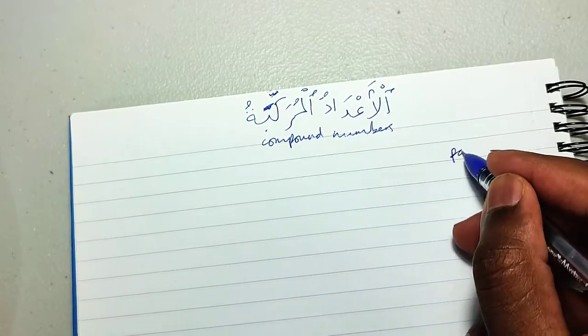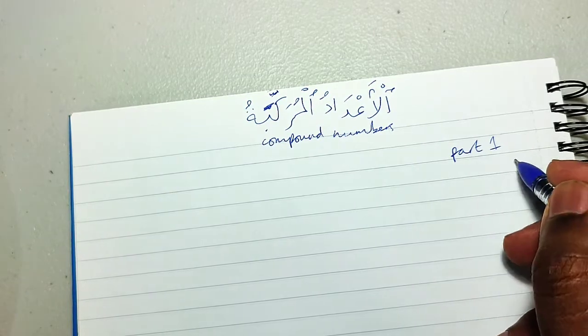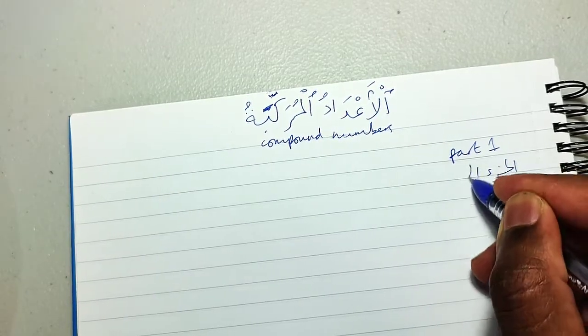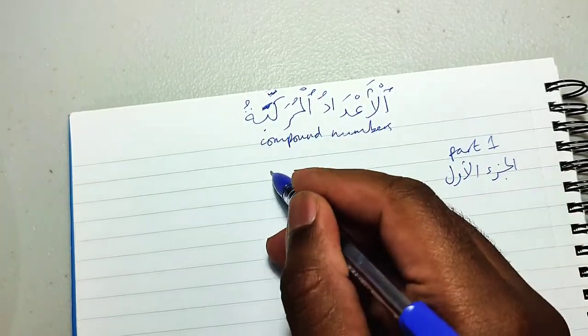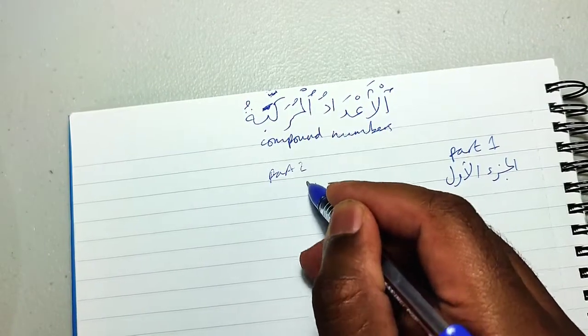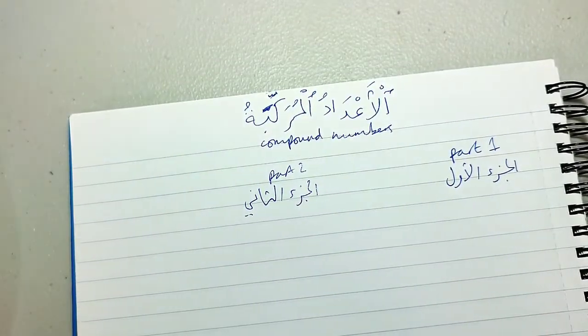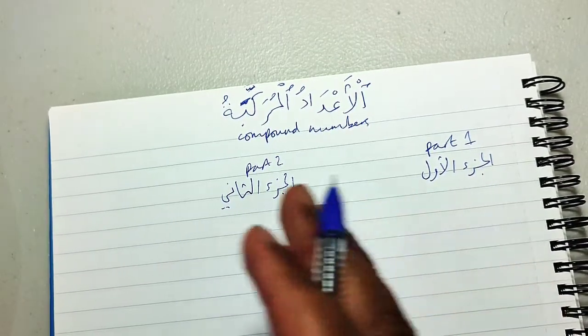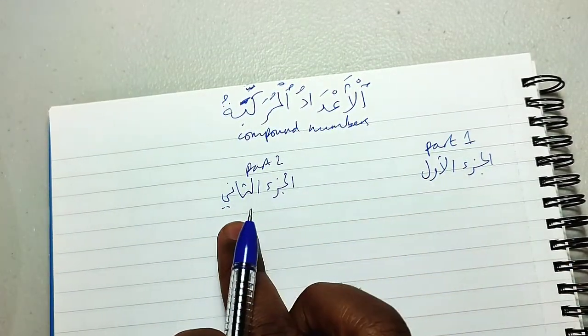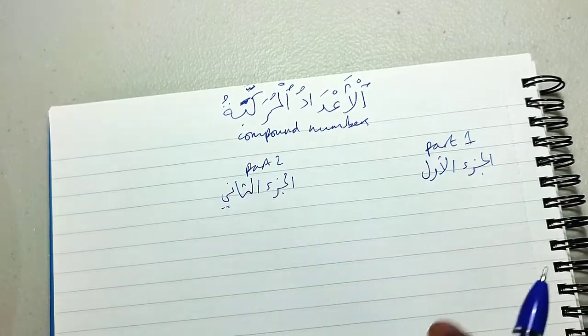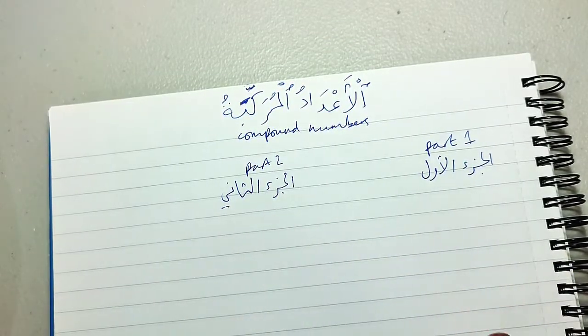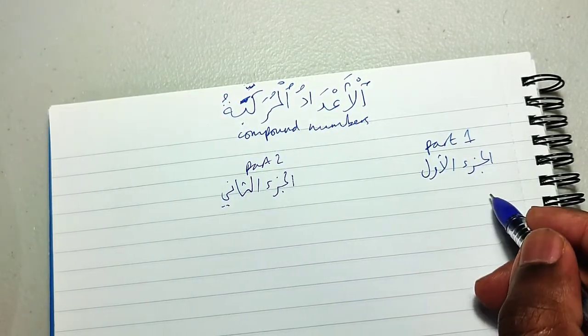So we have the units and then we have the tens. So part 1, we can call it in Arabic al-juz al-awwal. And then we have part 2 is al-juz al-thani. So we have two parts, the units and the tens. 1 and then 10, and together it gives you 11. 2 and 10, 12. 3 and 10, like so on. So let's write them down.